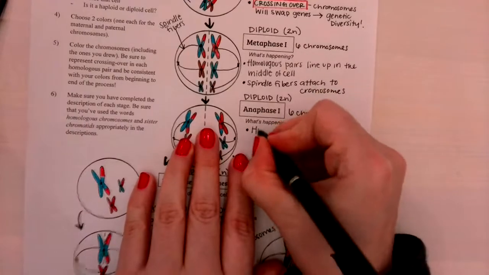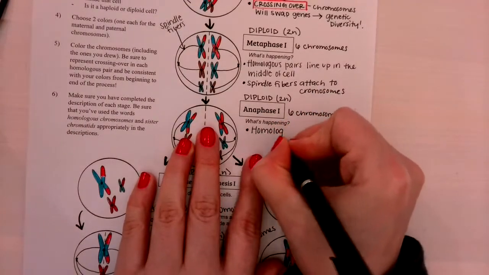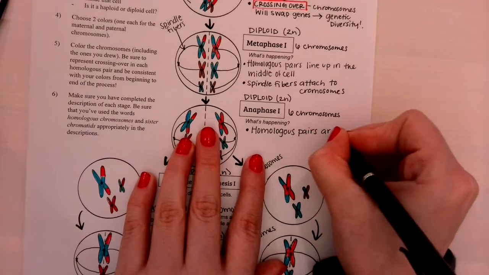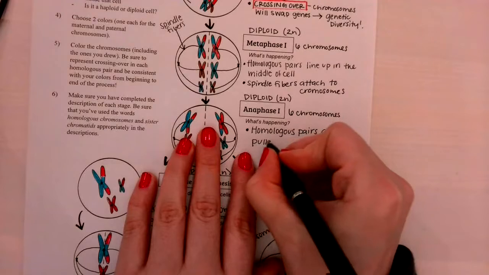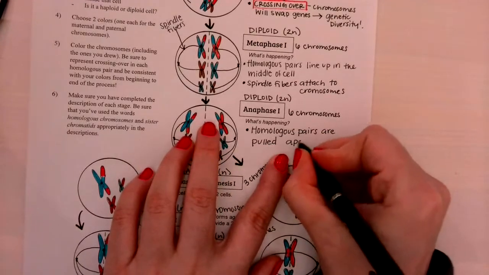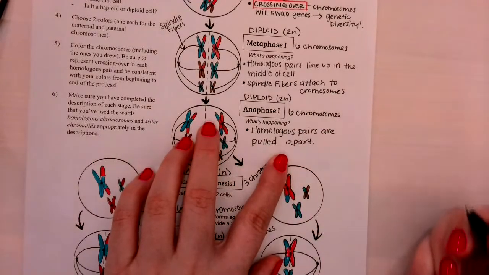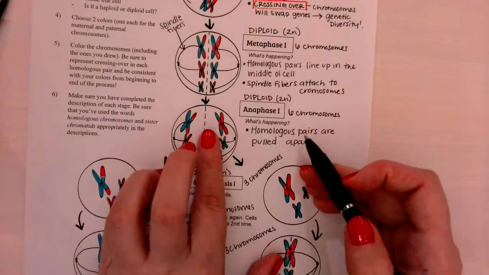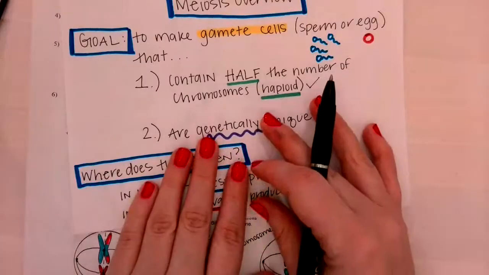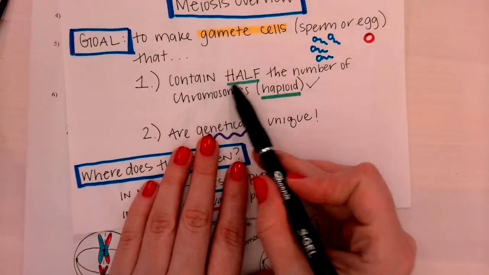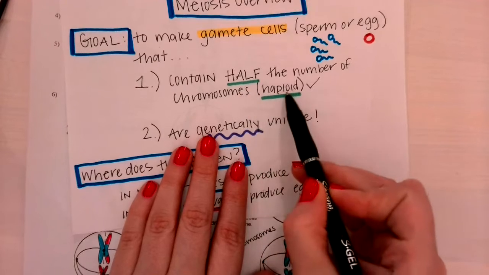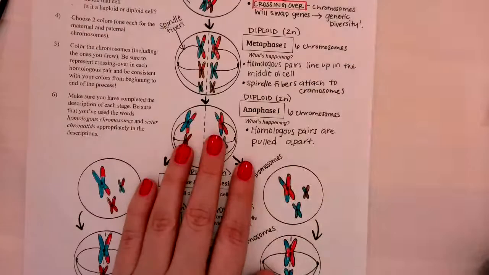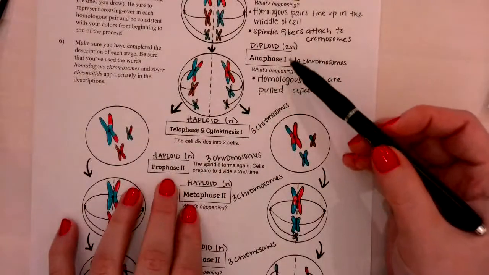So homologous pairs are pulled apart. Okay, so that's a big thing that happens here. This ensures that gametes contain half the number of chromosomes. That's because of what happened in anaphase 1, sorry.